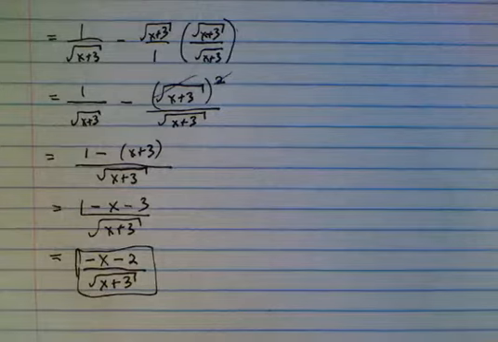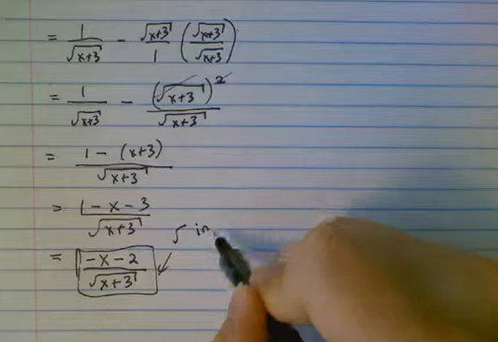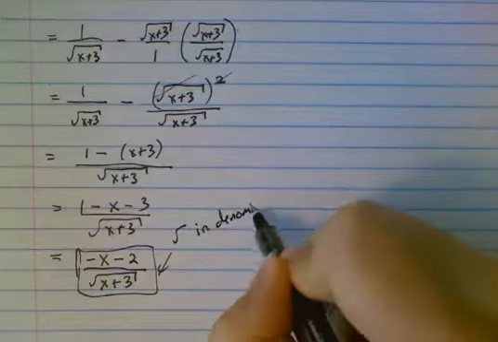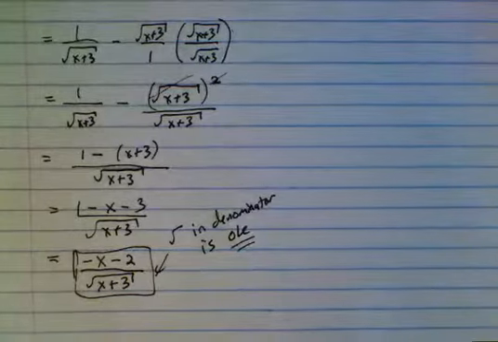Right, like that. Again, now that we're doing calculus, square root in denominator is okay.